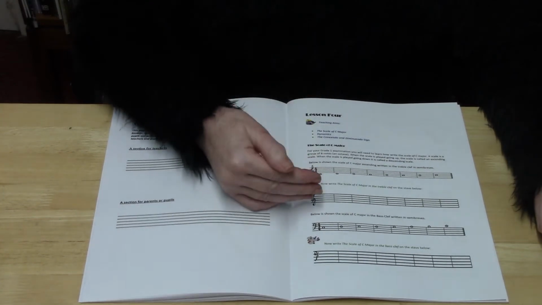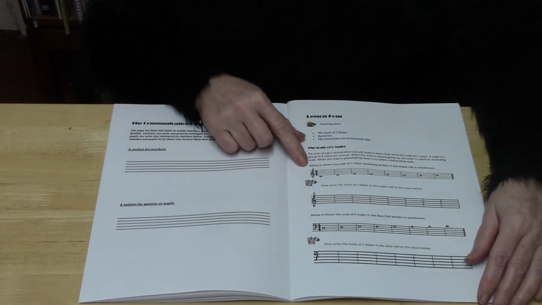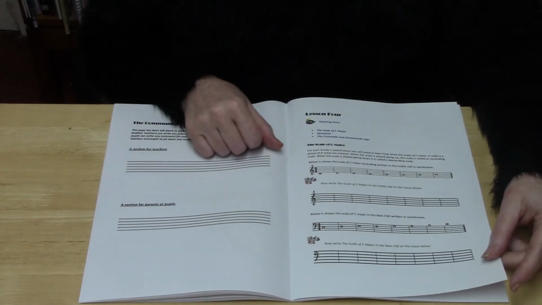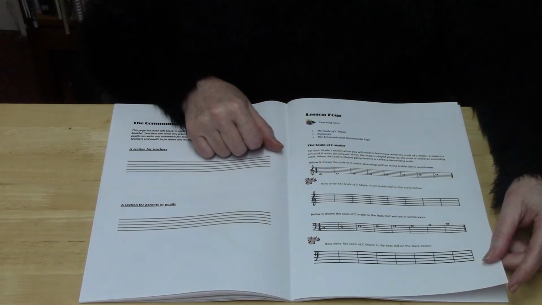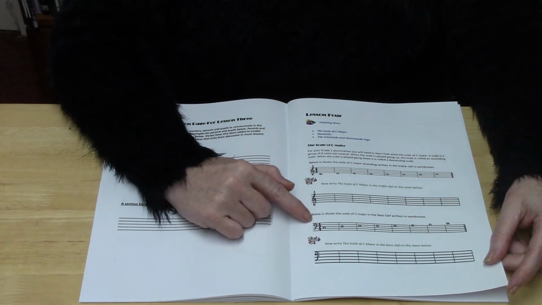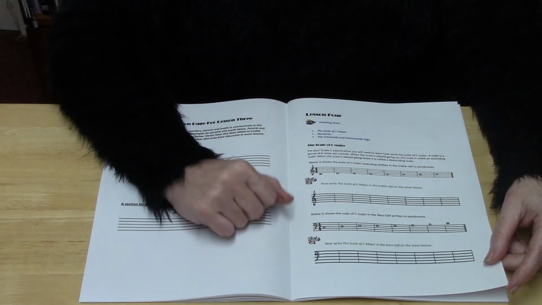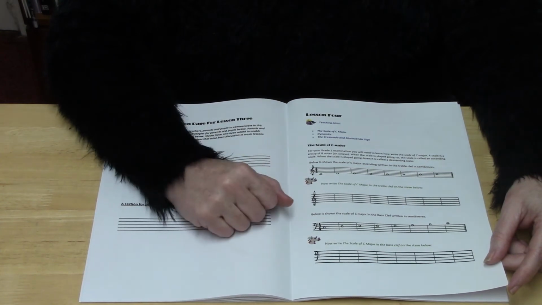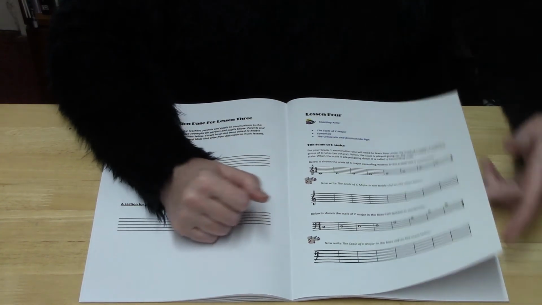And so your first task is to copy the scale of C major on the treble clef, and you'll see in this example it will be ascending, going up. Then you've got the equivalent of the bass clef scale, starting on the C as an example, and then they ask you to write that scale too.